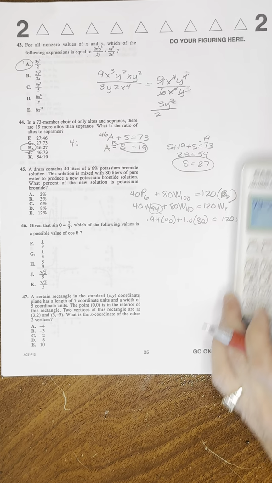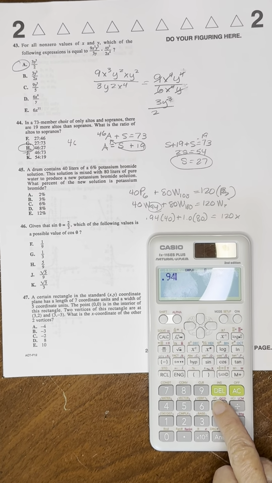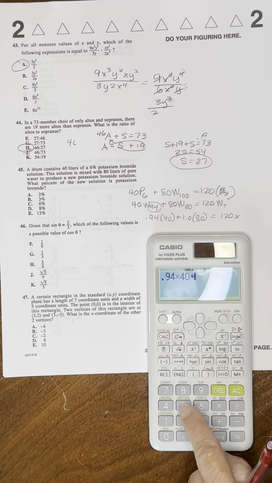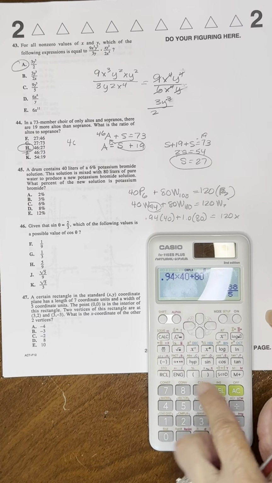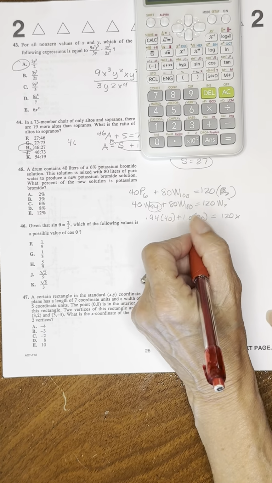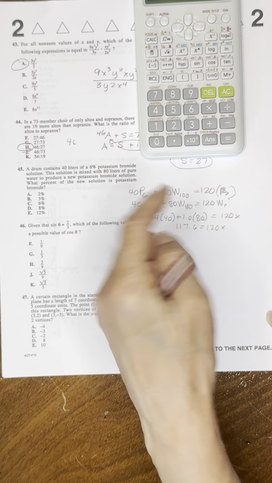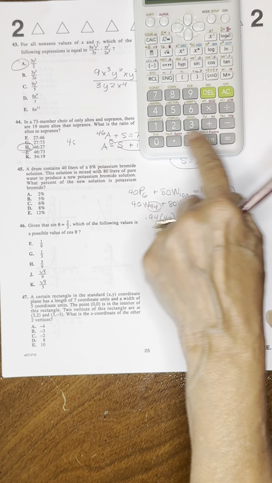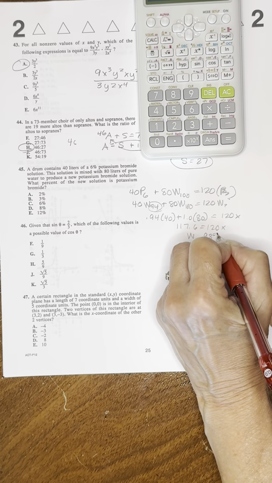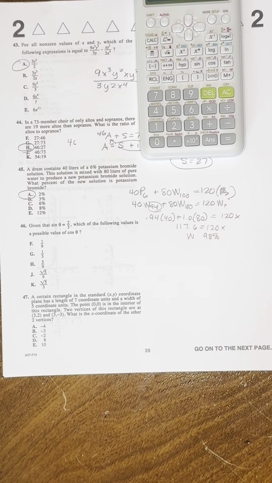All right, so we'll do this real quick in our calculators. 0.94 times 40 plus, it's just going to be 80. So we get 117.6 equals 120 times some concentration. So divide by 120. And so the water concentration is 98%. So 2% is the potassium. What's not water is potassium. All right.